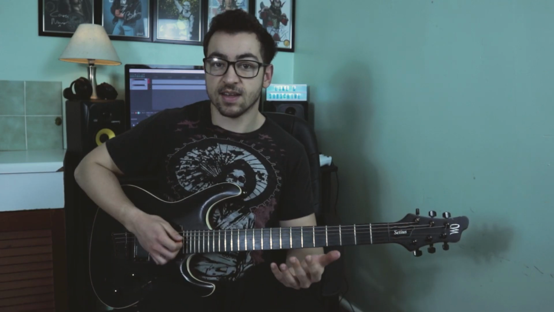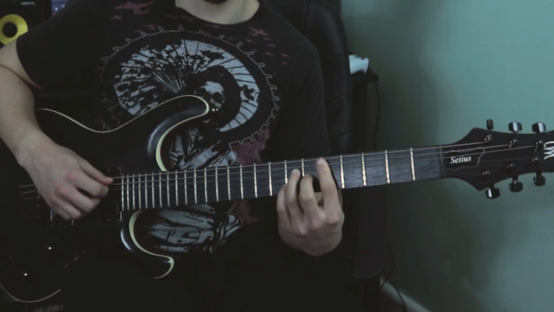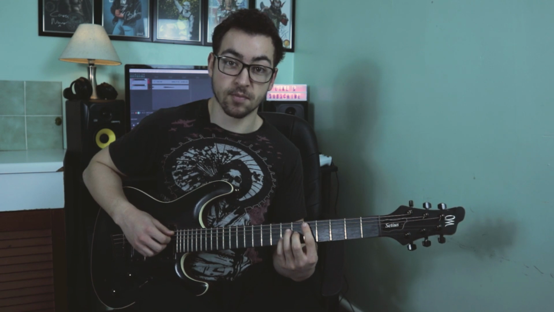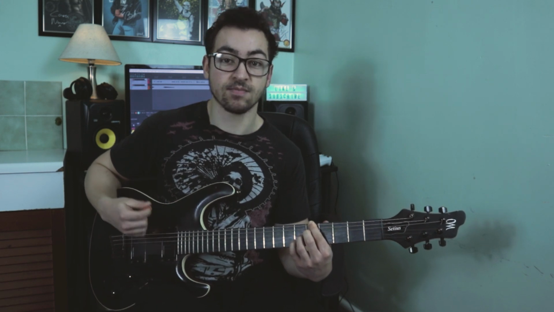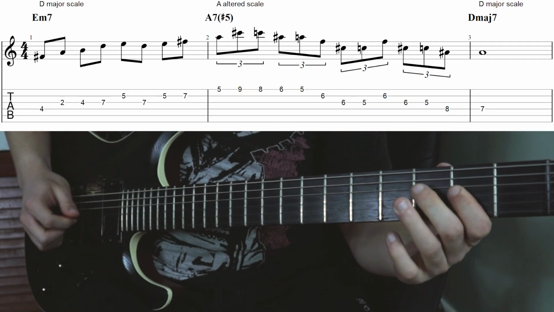So I've prepared an example sort of lick or solo using the altered scale over an altered dominant chord. We're taking the first chord progression we looked at today in the key of D major. So we're playing E minor 7, A7 sharp 5, and D major 7. So we're in the key of D, so we're going to play the D major scale for most of it. But when we hit that A altered chord, that A7 sharp 5, we're going to play the A altered scale over the top of it. So take a listen.